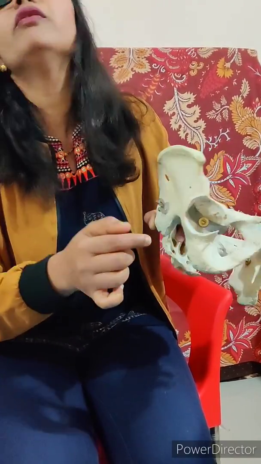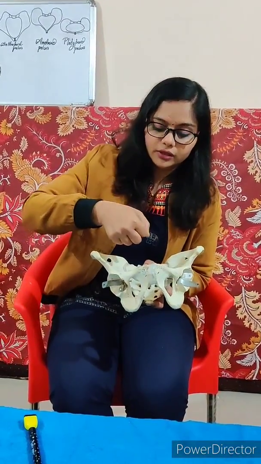So when we give a pudendal block, the landmark is the ischial spine. So on this plane we give the pudendal nerve block. Then third, the baby's internal rotation, meaning the internal rotation of the baby's head, also occurs at the level of the ischial spine. Then the forward curve of the pelvis also starts from here.